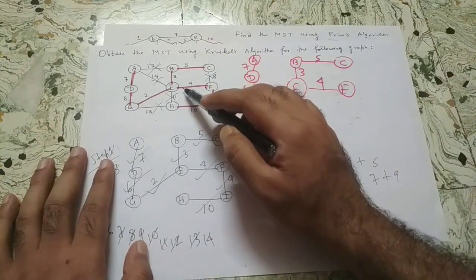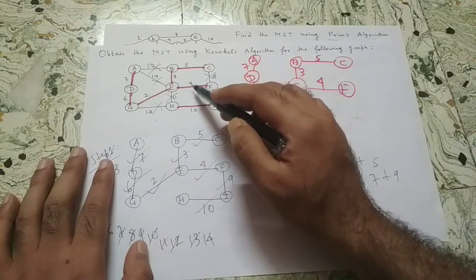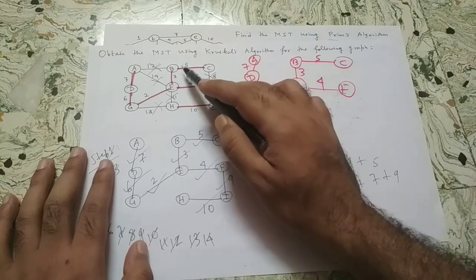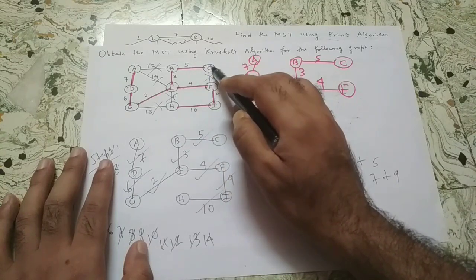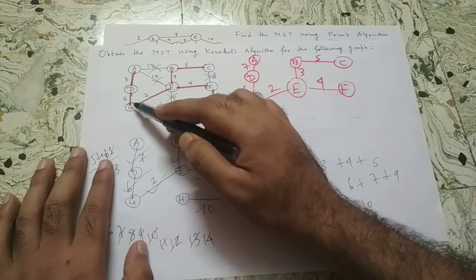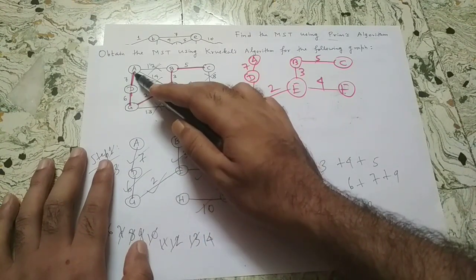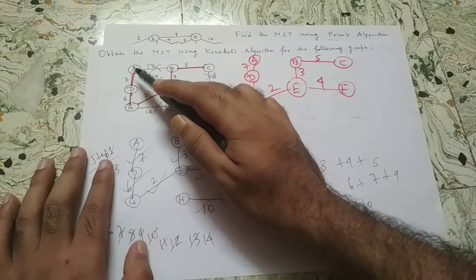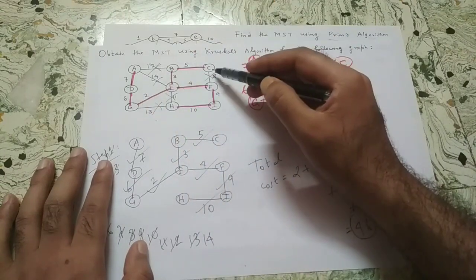Then your next option should be 4, because if you use it, it will lead to a new vertex. Your next option should be 5, because it's the least weight and it leads to a new vertex. Your next option should be 6, because it is the least weight and it leads to a new vertex. Next option should be 7. It's of least weight and it leads to a new vertex. Your next option cannot be 8.